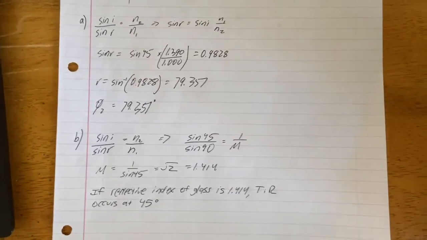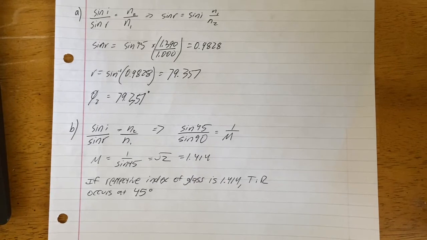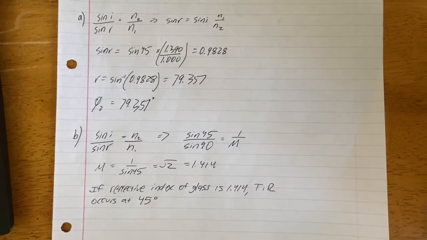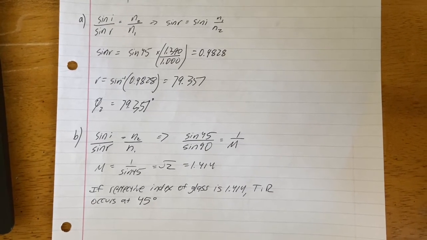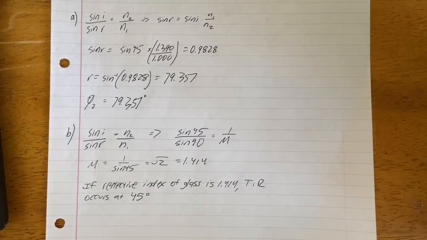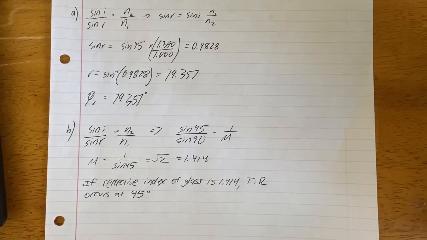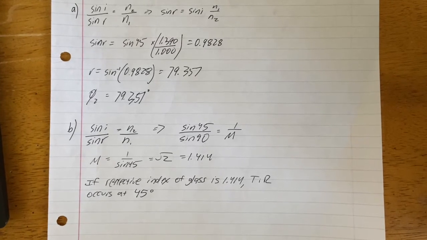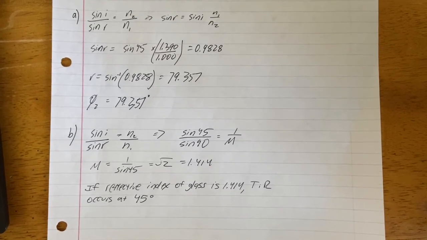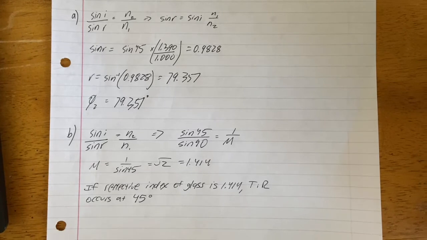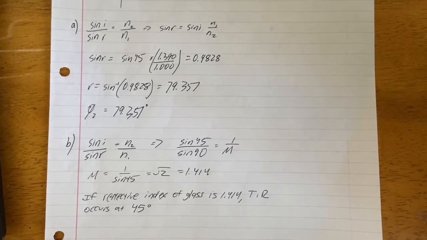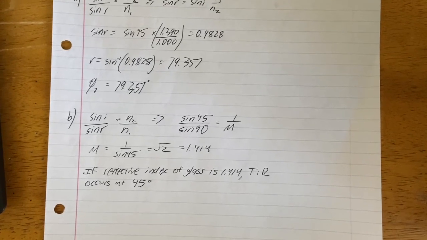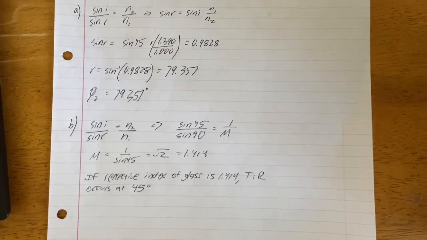Same thing from Snell's law. We know that we can relate the angle of incidence and the angle of refraction with the respective refractive indexes. So we're going to have sine 45 over sine 90. And now if we're trying to find the refractive index of glass, we are just going to do 1 over sine 45, which turns out to be root 2, which is 1.414. So that would be the refractive index of glass for total internal reflection to occur.